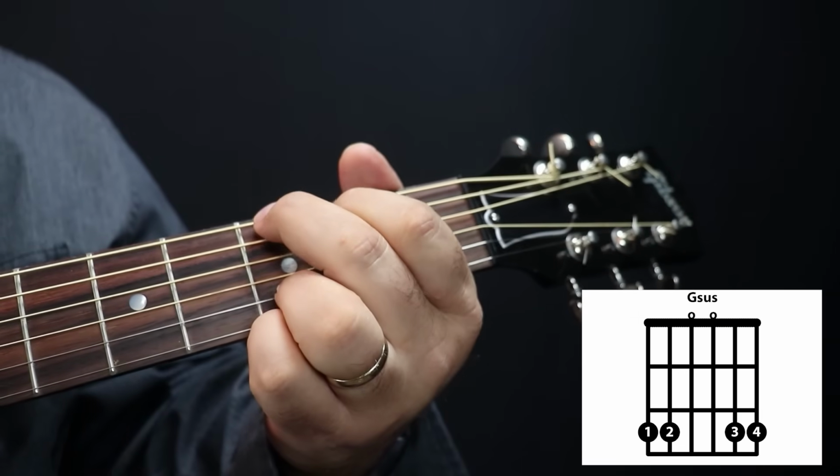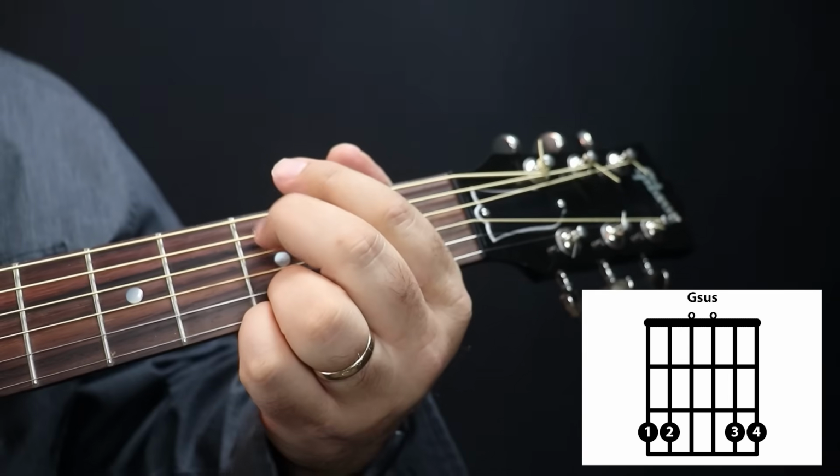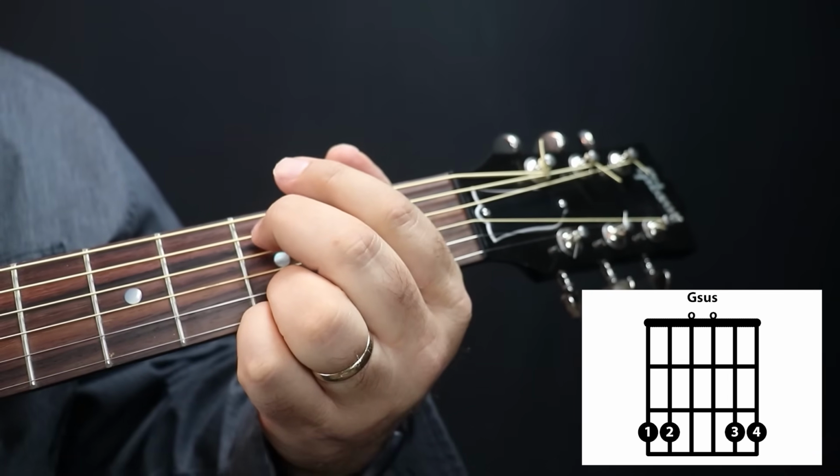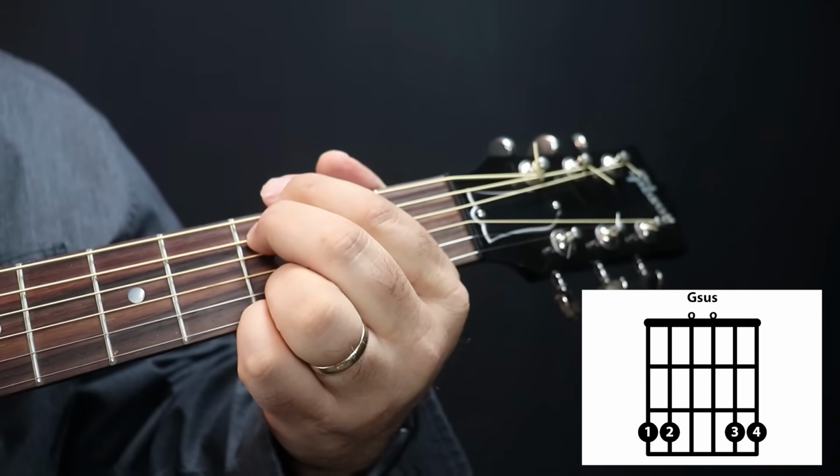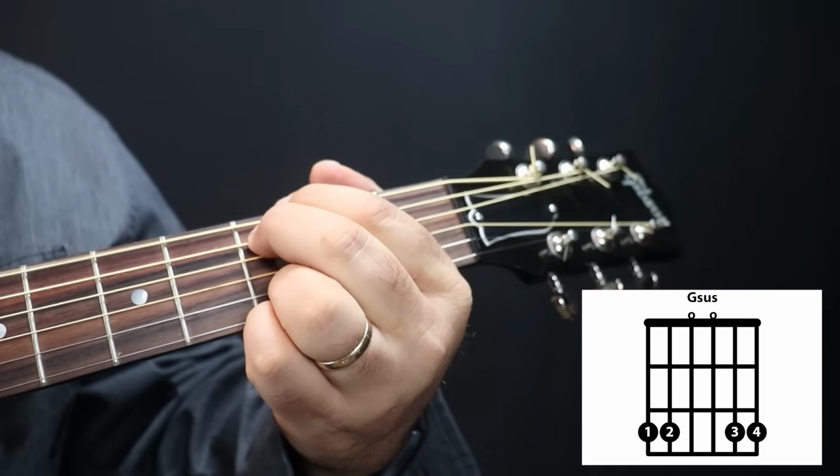So yeah, just take your finger 2, fret 3, string 5, finger 1, fret 3, string 6.